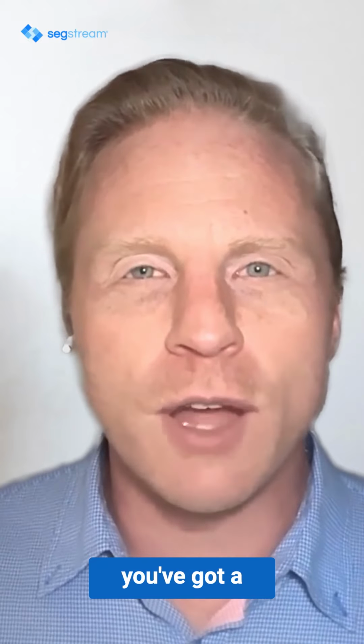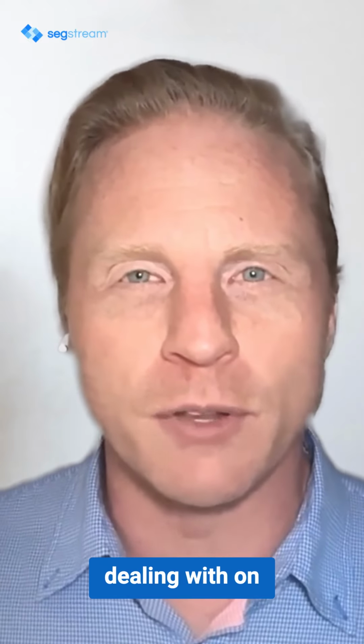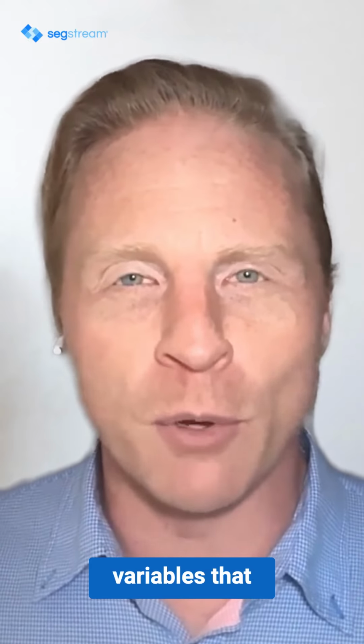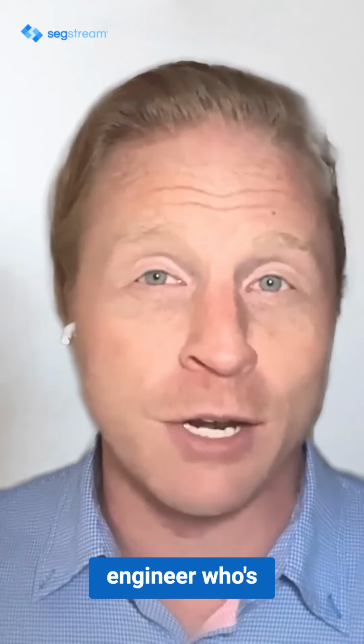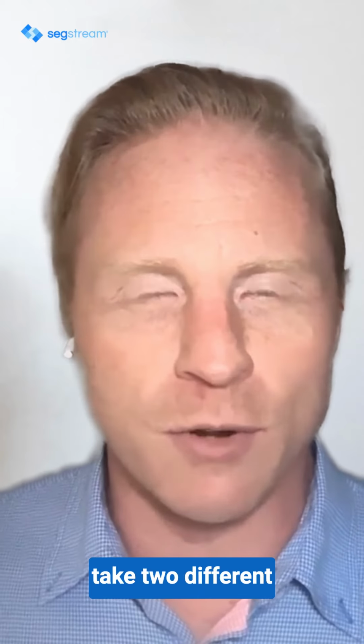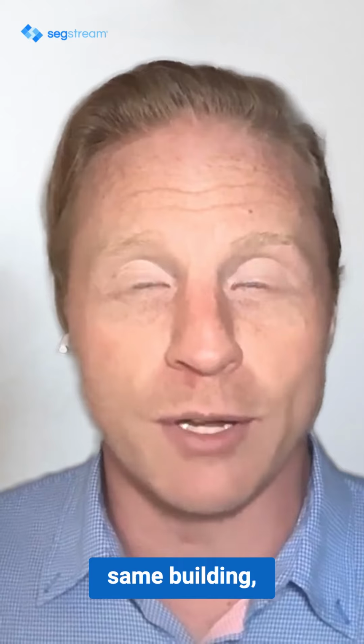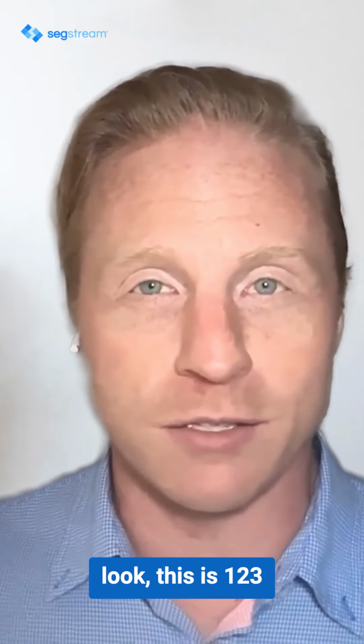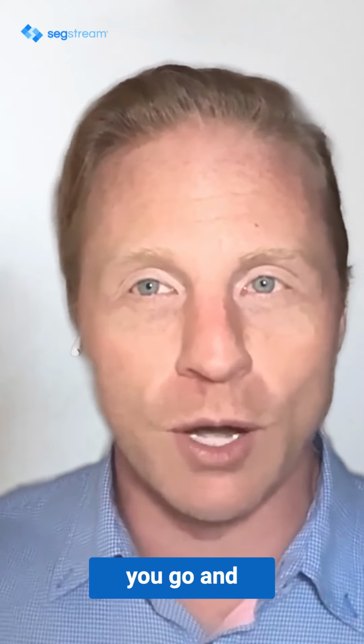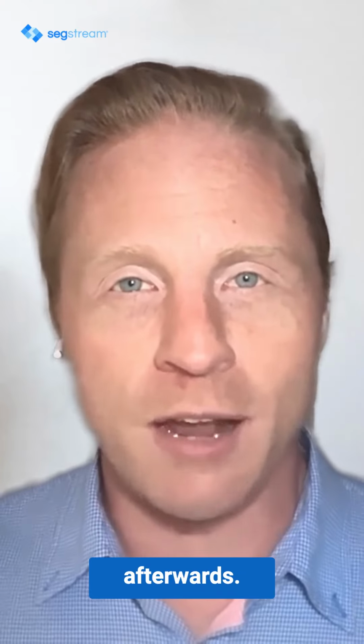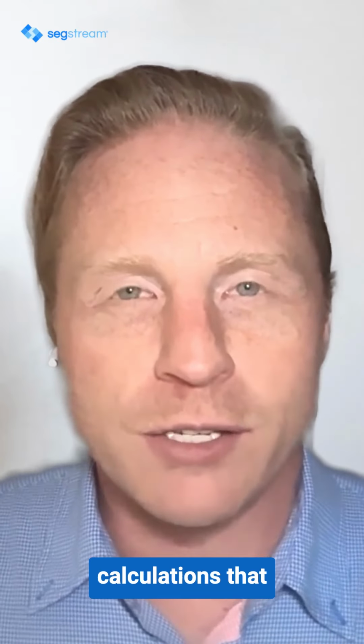Cost segregation, you've got a lot of different variables you're dealing with on every single job. One of the variables that you're dealing with on every single job is the engineer who's doing the job. Let's say just take two different engineers and have them study the exact same building type. Actually, just say, hey, look, this is 123 Main Street. You go, and then compare the studies afterwards. What are the different calculations that are going to come out the other end?